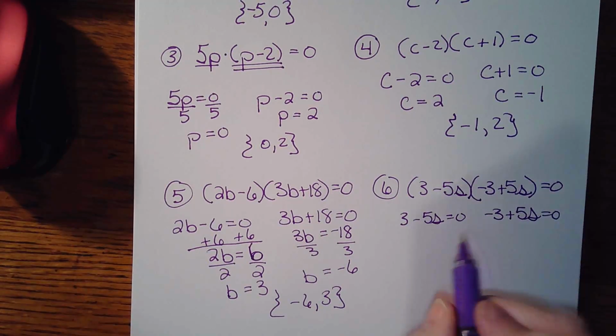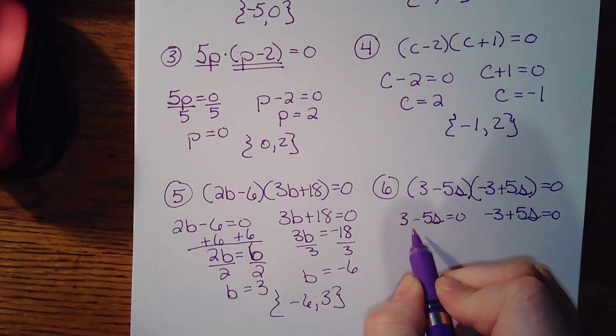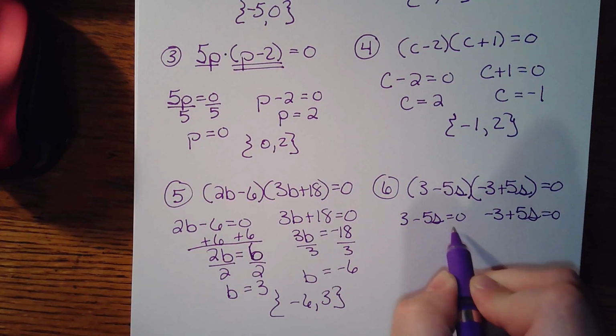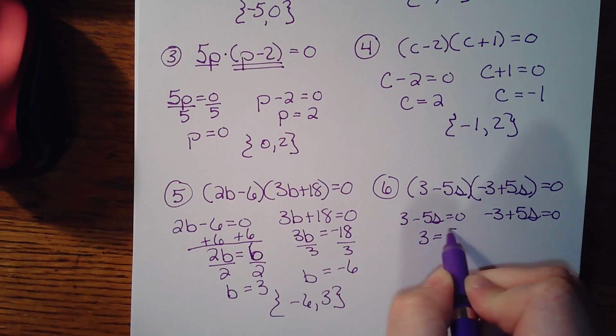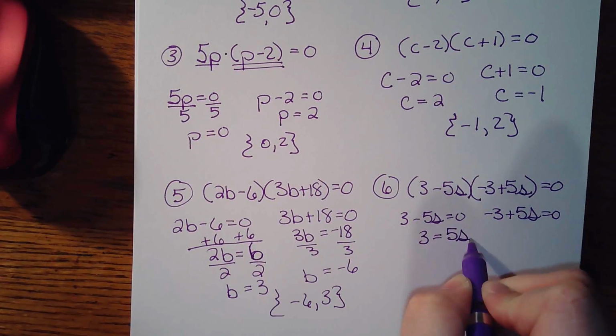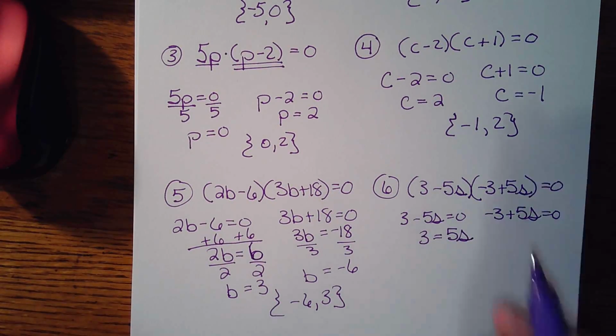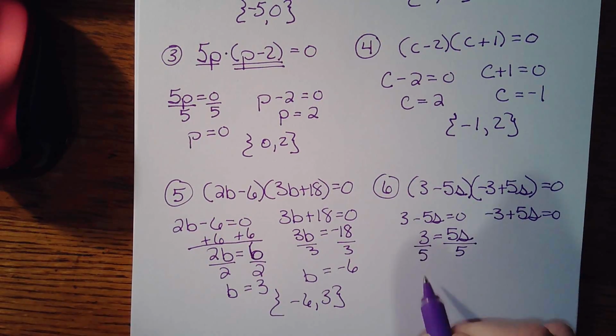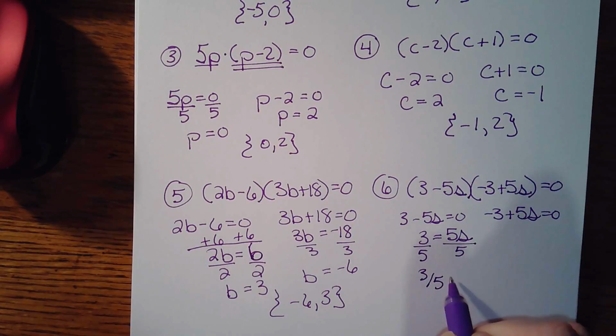So I'm going to do this a little differently. I'm going to go ahead and move the negative 5s across by addition. So 3 equals now positive 5s. We want to get the 5 away from the s, so we're going to divide by the 5. So 3/5 is what s equals.